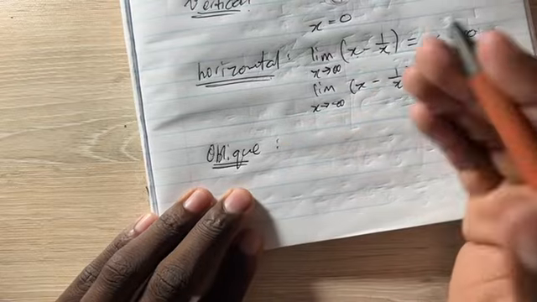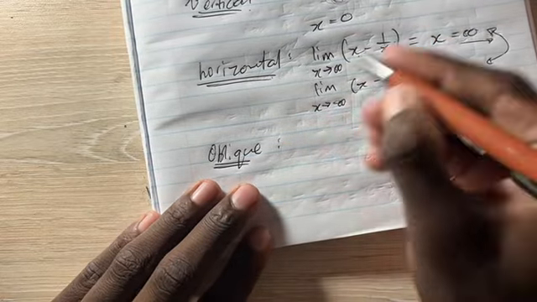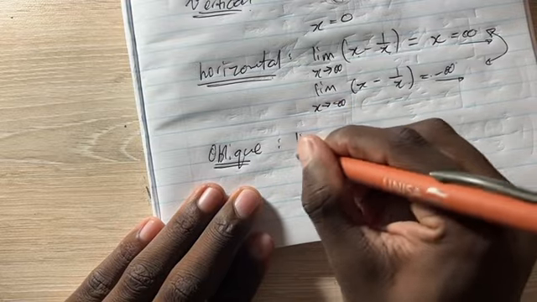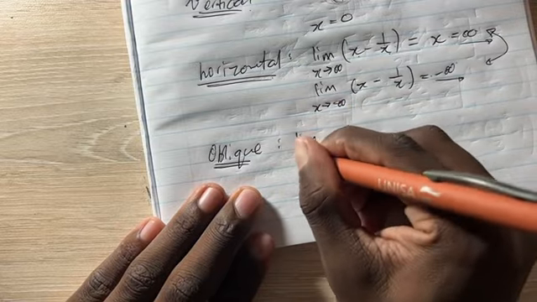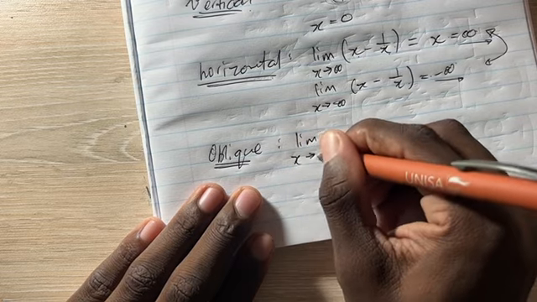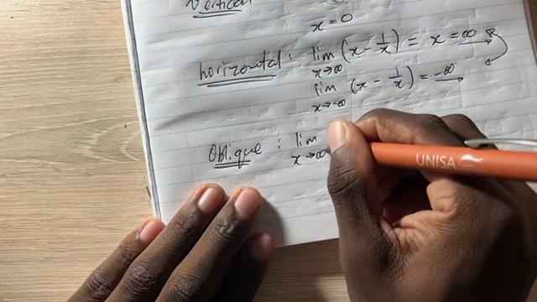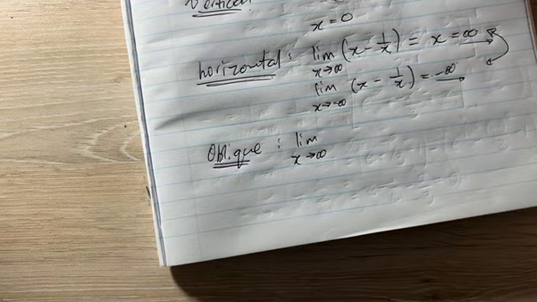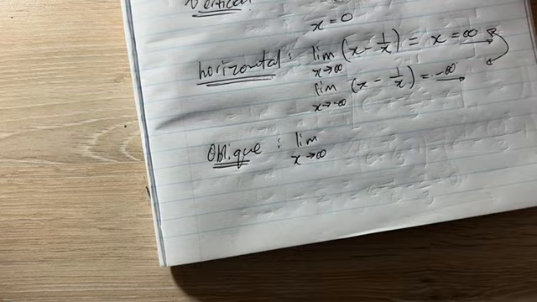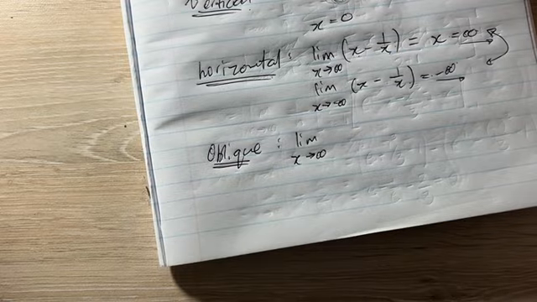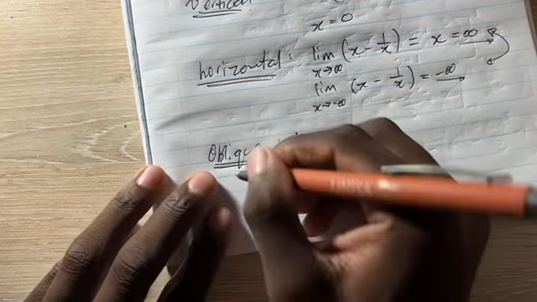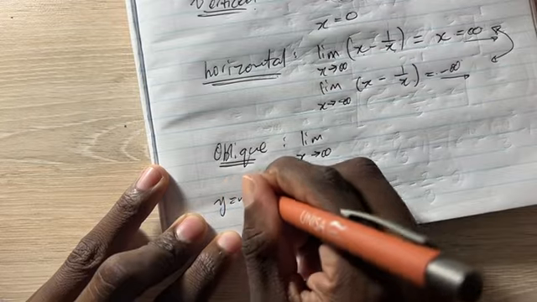Oblique. Okay, for oblique asymptotes, basically, you find the limit as x approaches infinity. And whatever that limit is equal to in terms of x is your oblique asymptote if it's a straight line. A straight line is something in the form y equals mx plus c.